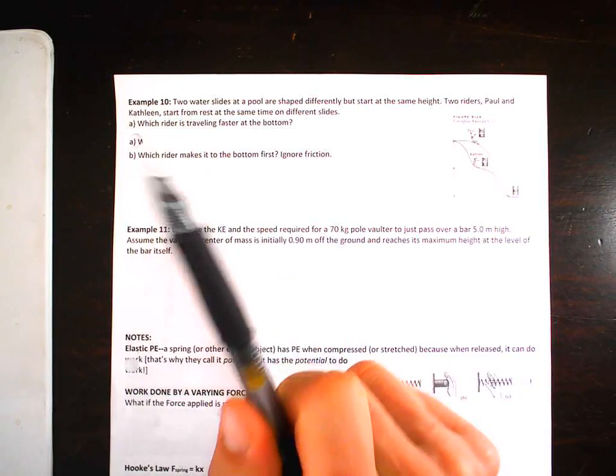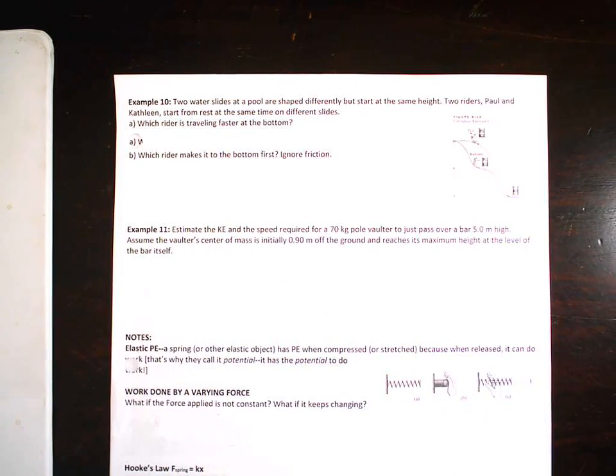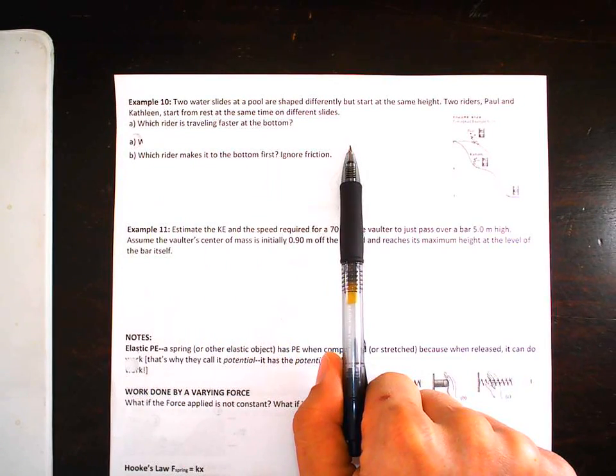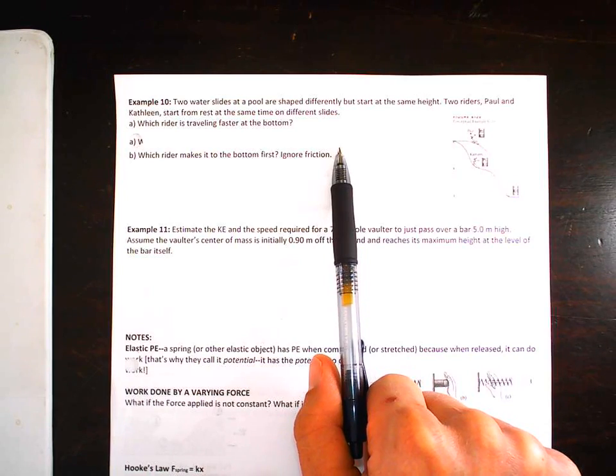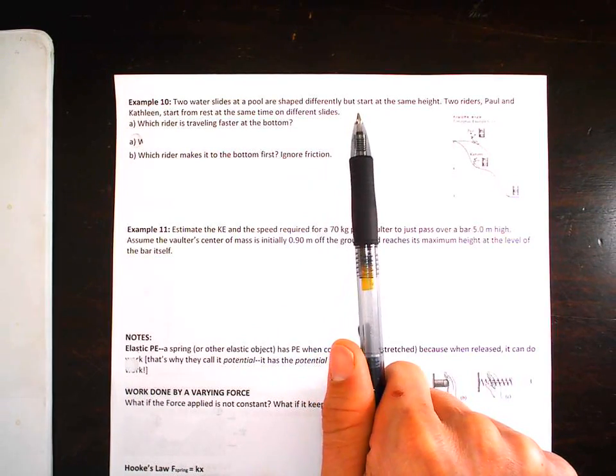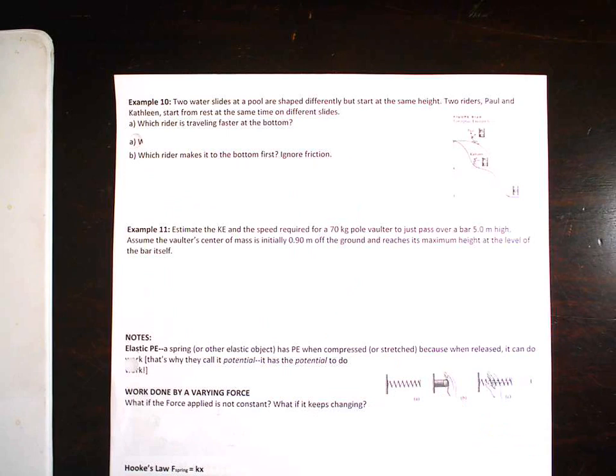They're going to ask you two things. Which rider is traveling faster at the bottom? And then which one makes it to the bottom first? Interesting. I want you to write your answers and also justify them. You don't have to write a paragraph, but explain in words why. If you just do one word, no credit on that one when we check this in class. See what you think.